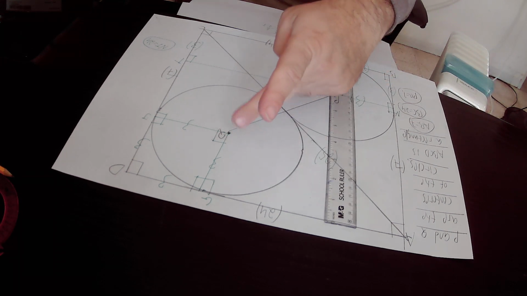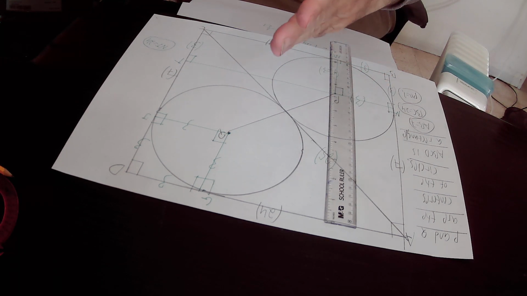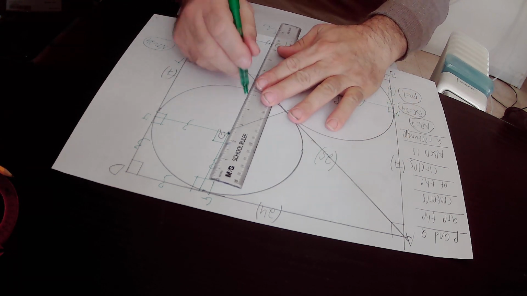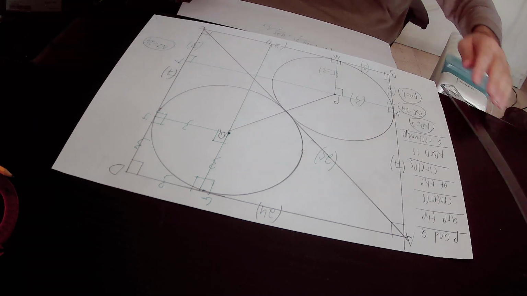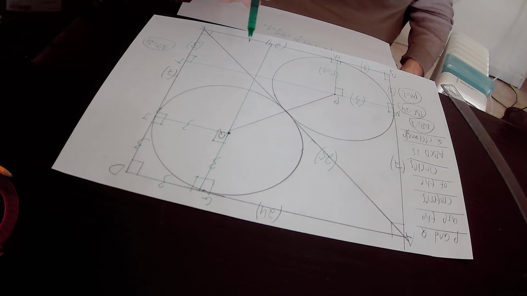Again, GQ is a radius, a straight line. When you extend a straight line by a straight line, the result must be a straight line. So here we define the touching point of the extended radius GQ and side BC as point H.